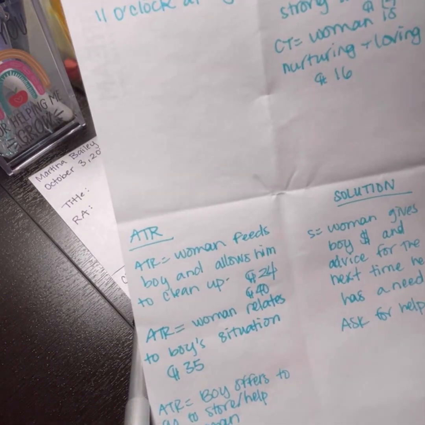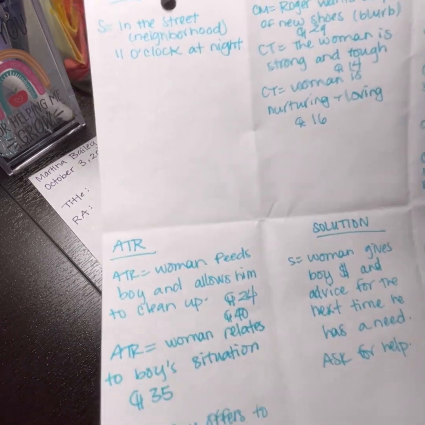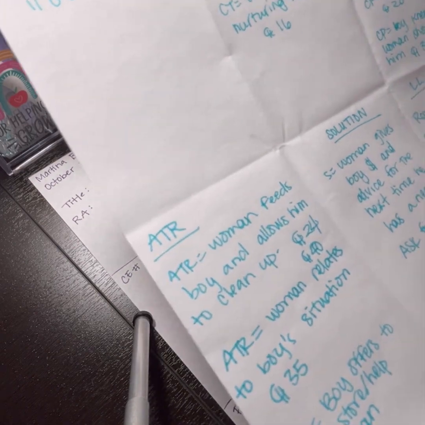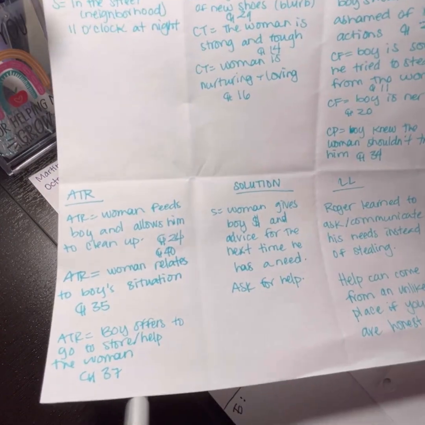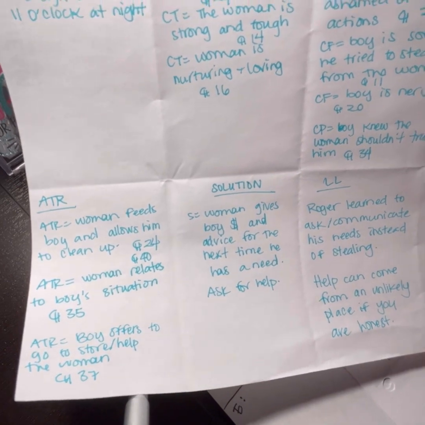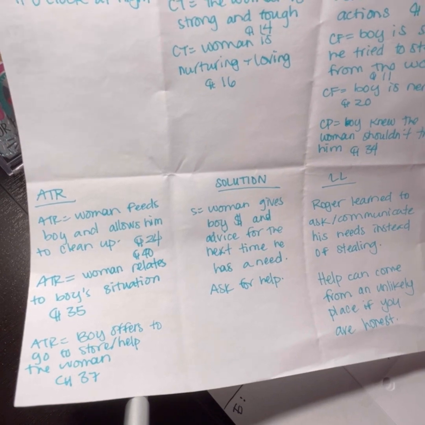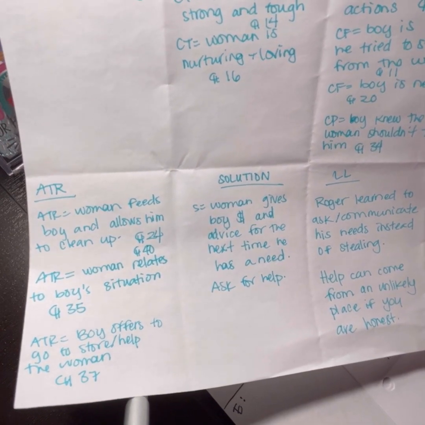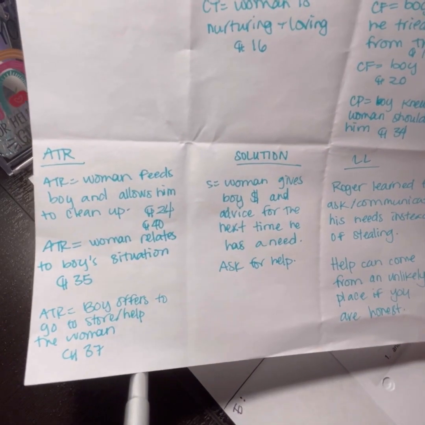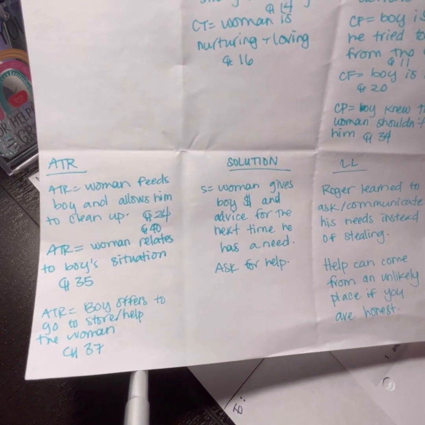So the setting of this text was in the street, in the neighborhood, 11 o'clock at night in Harlem. Character traits, motivation, character feelings, and character perspectives are our next 2 boxes. So let's go through them to refresh our memory about what we learned about the characters. We learned that Roger wants a pair of new shoes, blue suede shoes. We learned that the woman is strong and tough, Miss Luella Bates. We also learned that Miss Luella is a woman who is nurturing and loving.